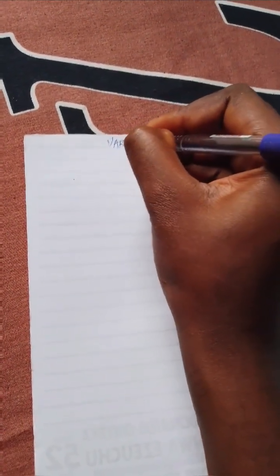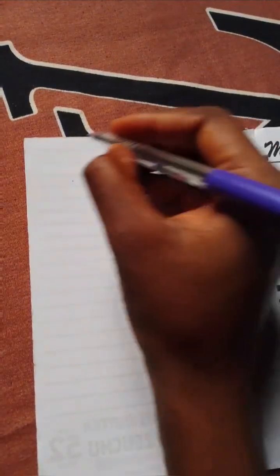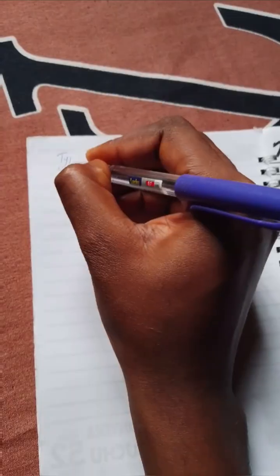Okay, so for today's class, we're going to be doing variation. Now, I'm simply going to say that variation is the rate of change. So variation is simply the rate of change. And in mathematics, we have types of variation.